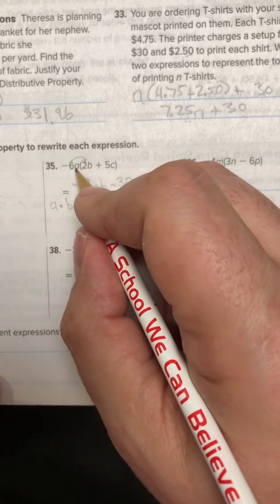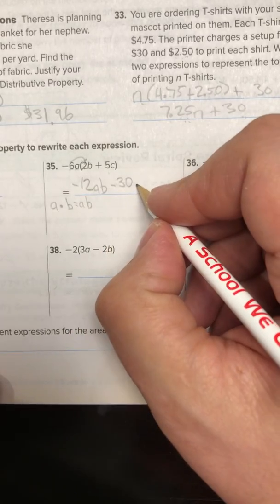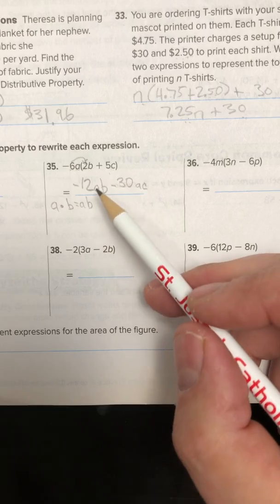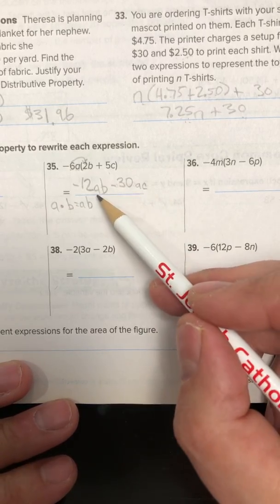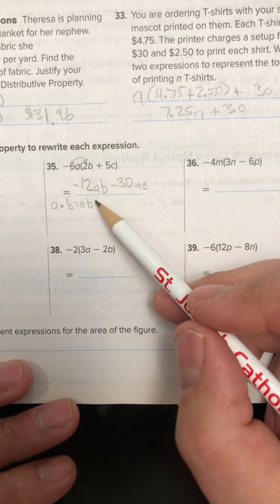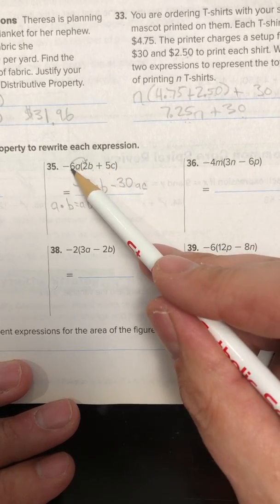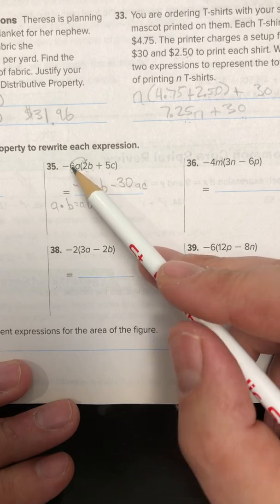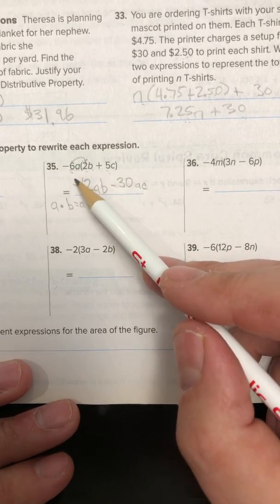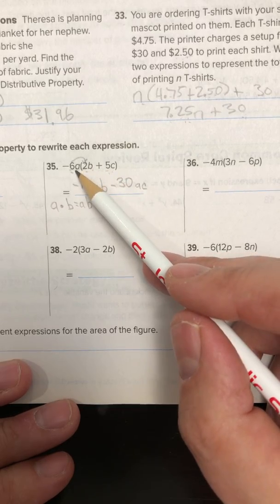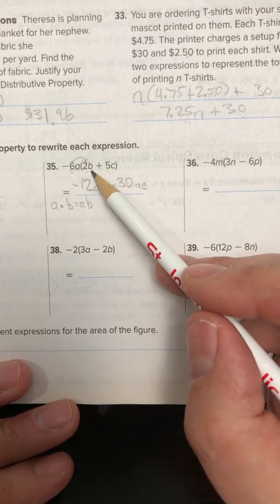A times c, ac. That's my final answer for 35. When I'm multiplying two variables together, they just go together. I multiply the coefficients, so negative 6 times 2 and negative 6 times 5. You multiply the coefficients, and then you multiply the variables.